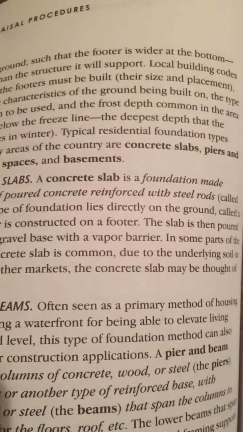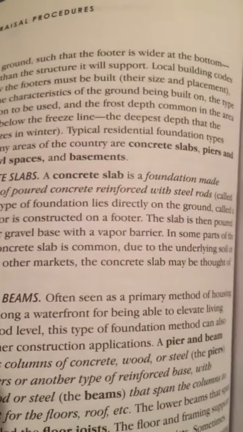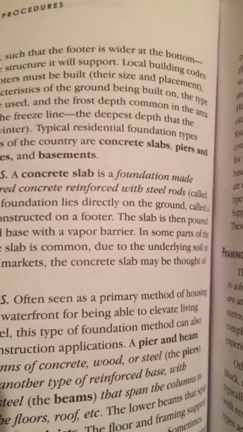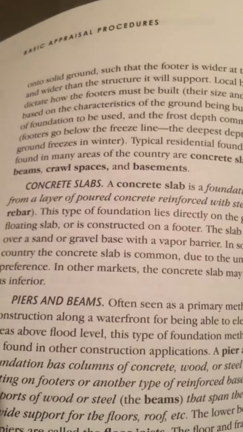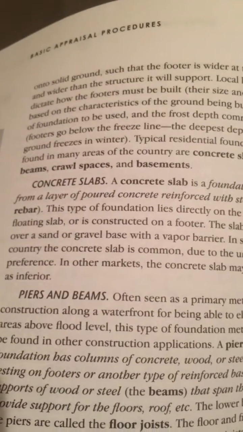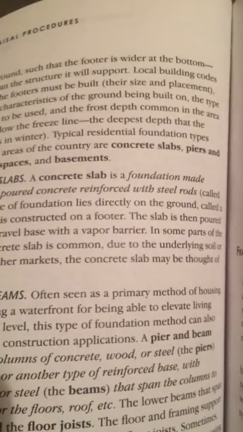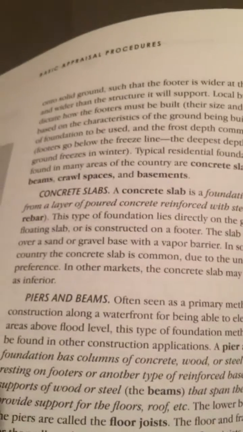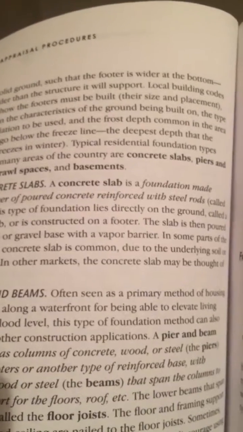A concrete slab is a foundation made from a layer of poured concrete reinforced with steel rods called rebar. This type of foundation lies directly on the ground, called a floating slab, or is constructed on a footer. The slab is then poured over a sand or gravel base with a vapor barrier.